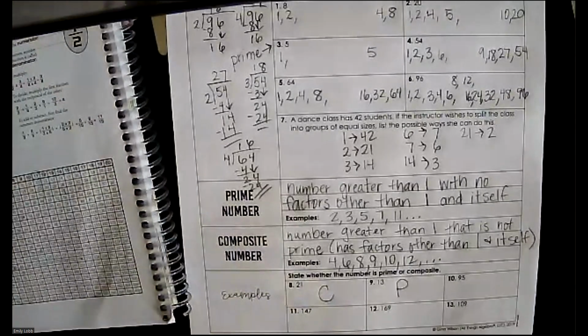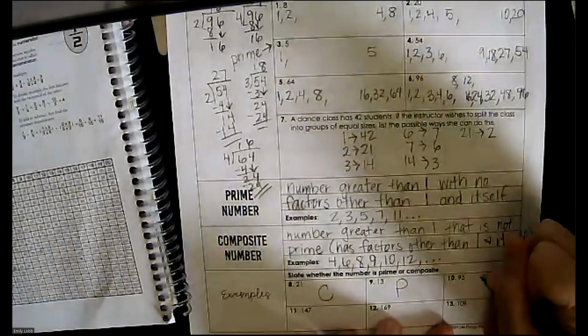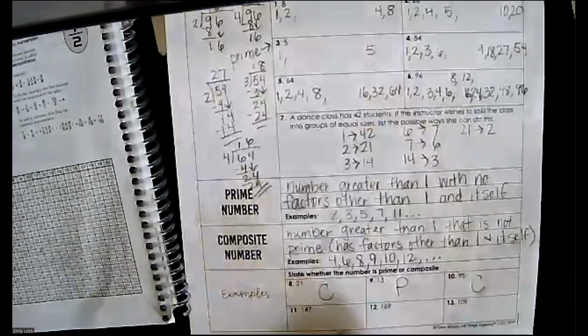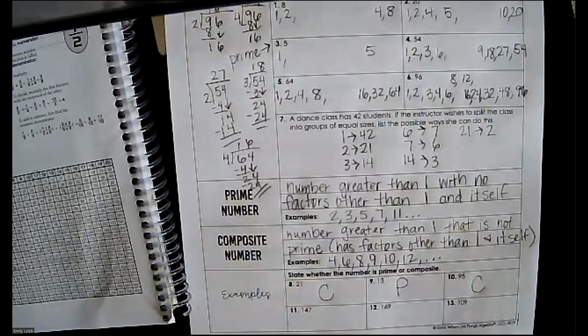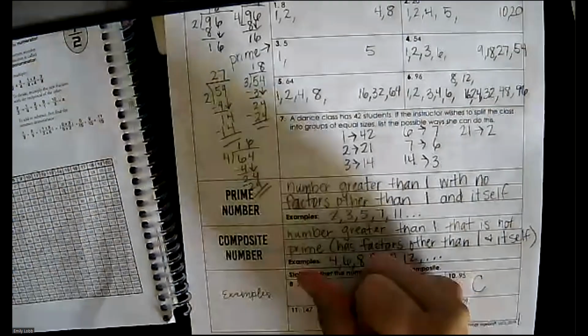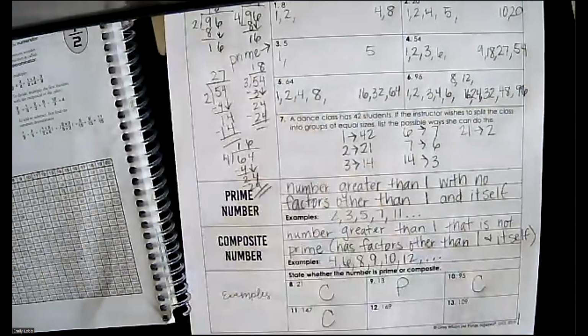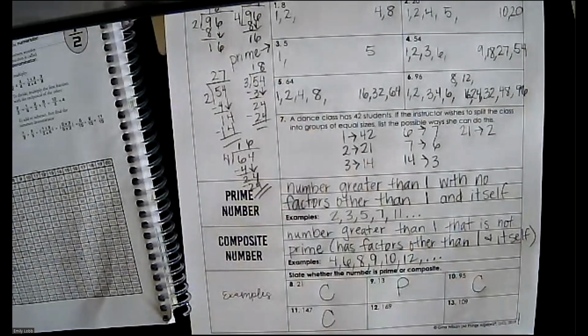How about 95? We know it's divisible by what? It ends in a 5, so it's divisible by 5. So we know it has to be a composite number because that is more than 1 and itself. What about 147? This one's tricky. It's not even. But hold on. It is composite because if we add the digits up, it's divisible by 3. I notice it's also divisible by 7.